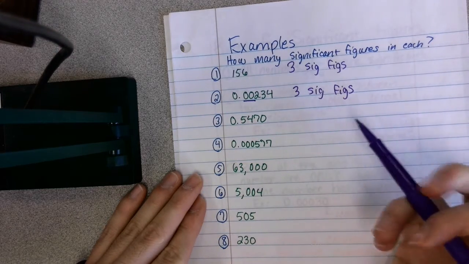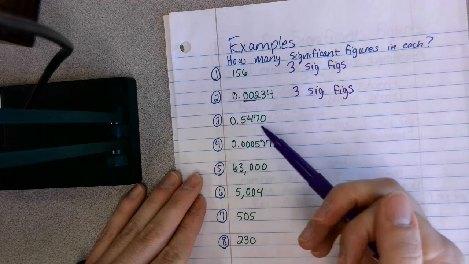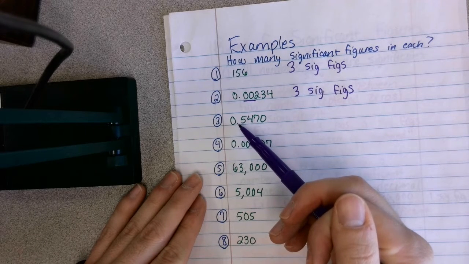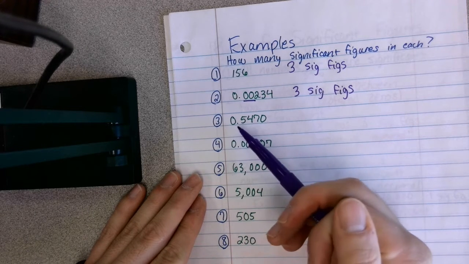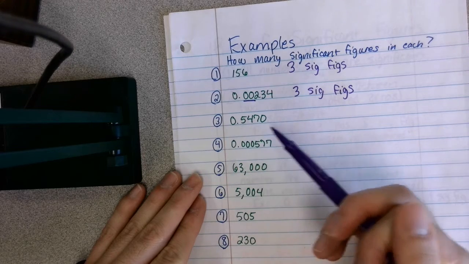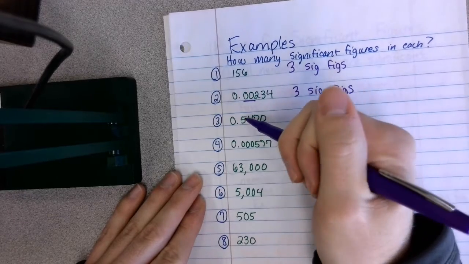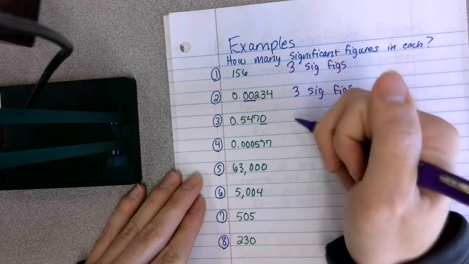Alright, this next one here, we've got 0.5470. So this decimal is right here, and this 0 is at the end. Since it has a decimal here, this 0 at the very end is significant. So you're going to count 1, 2, 3, 4. This one has 4 sig figs.